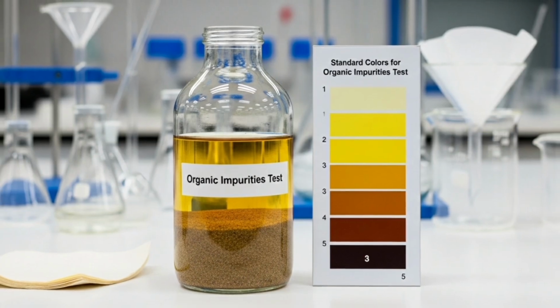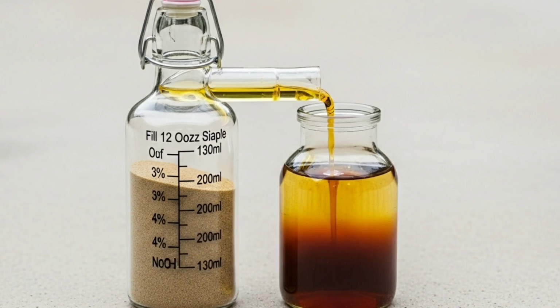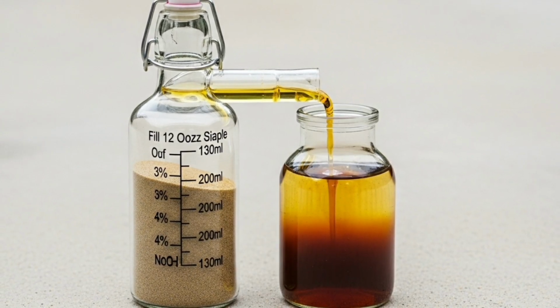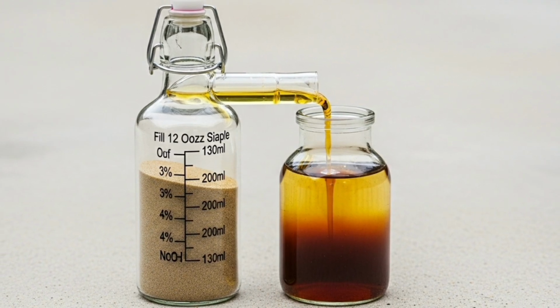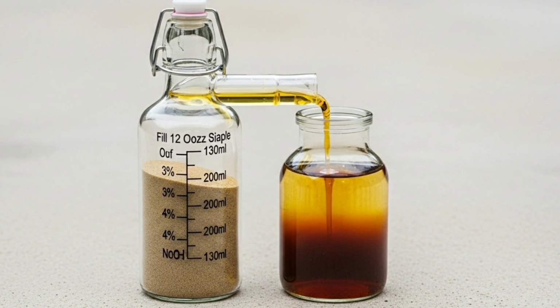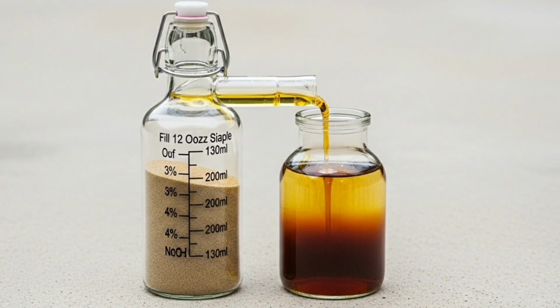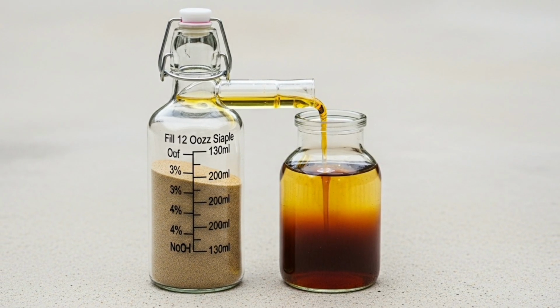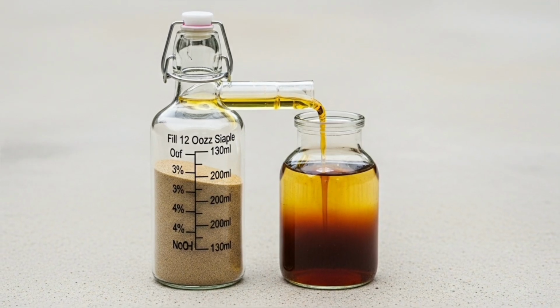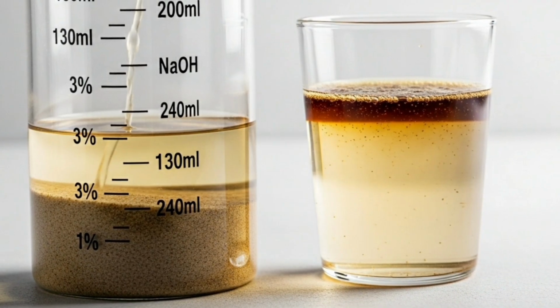We fill a 12-ounce glass bottle with a sample of sand up to the 130 milliliters mark. We then add a 3% solution of sodium hydroxide, NaOH, until the volume reaches 200 milliliters. We shake the bottle vigorously and let it stand for 24 hours. After 24 hours, we observe the color of the supernatant liquid, the clear liquid above the sand.